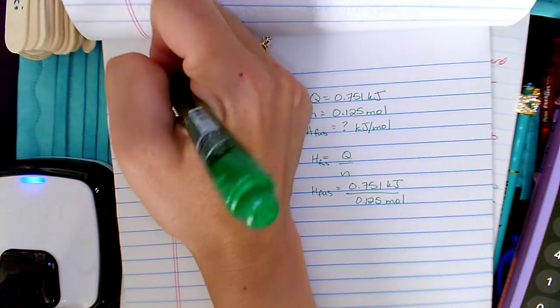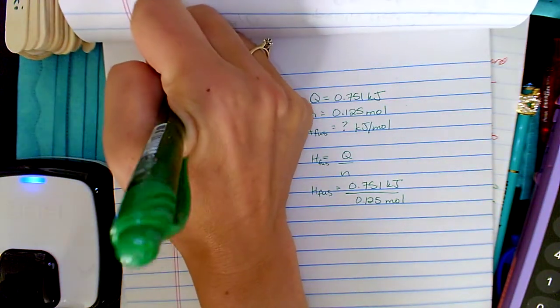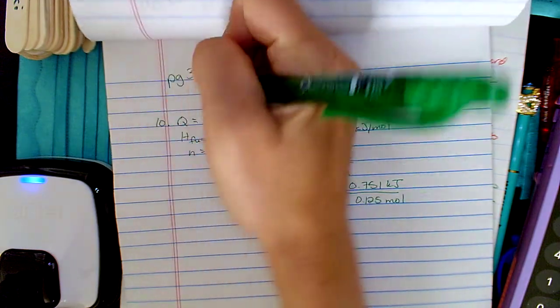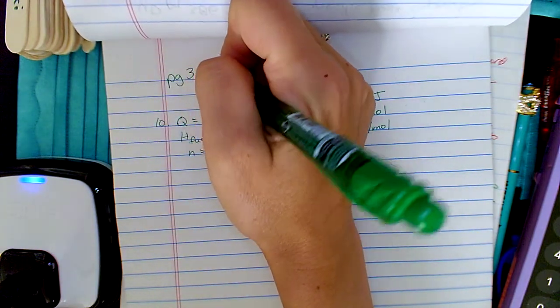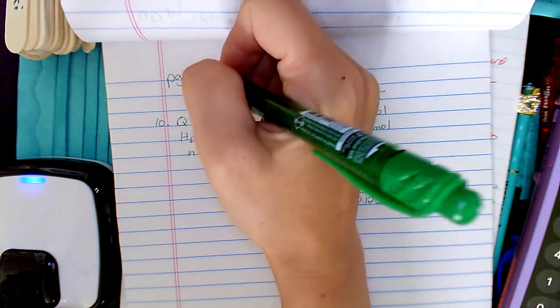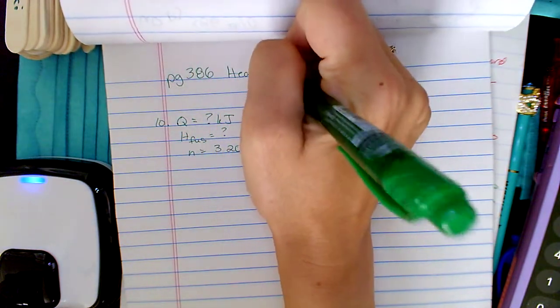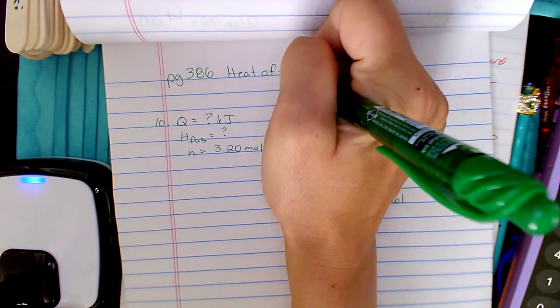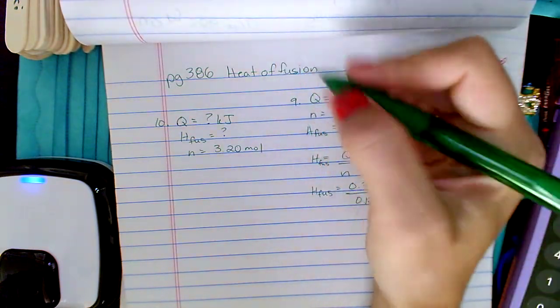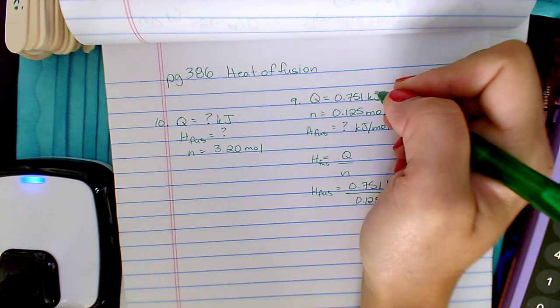So take two. Page 386 is not a specific heat question. It is a heat of vaporization and heat of fusion question. Okay, I was making it more complicated than it needed to be. So when you list, that's how you know: you list your variables and you can figure it out.